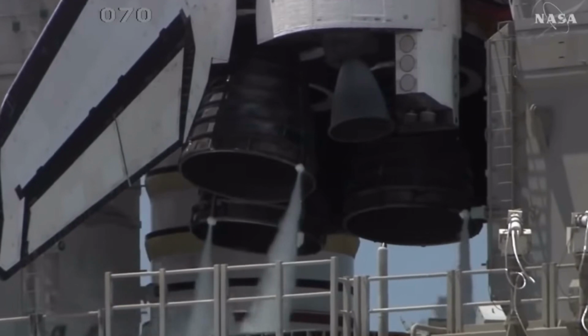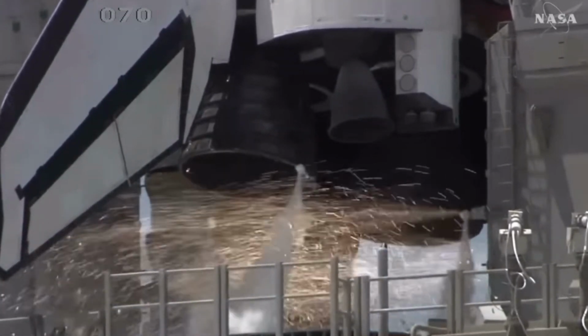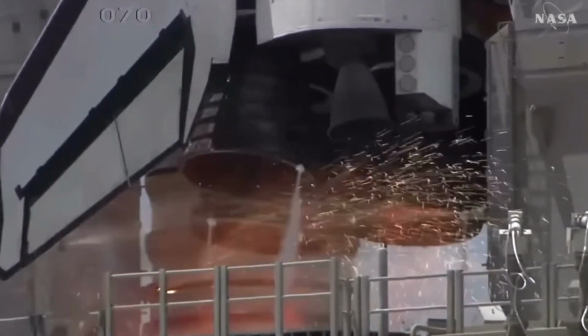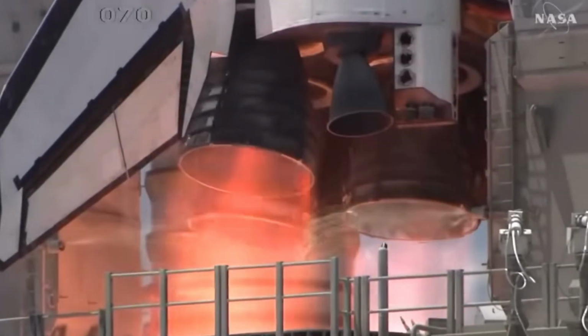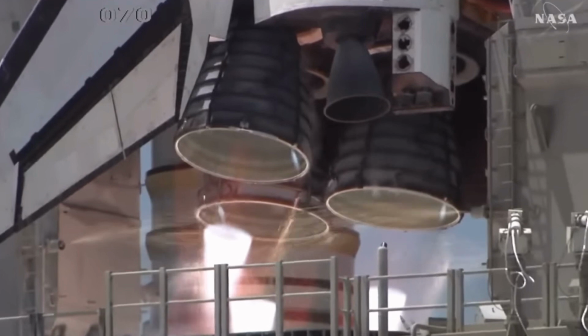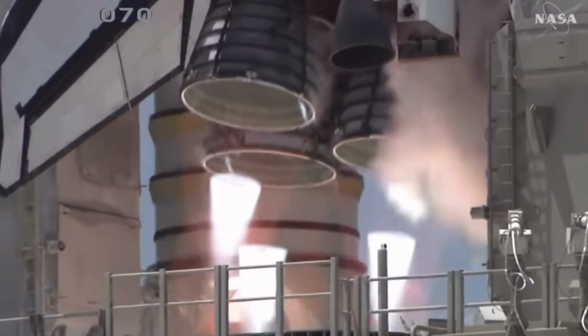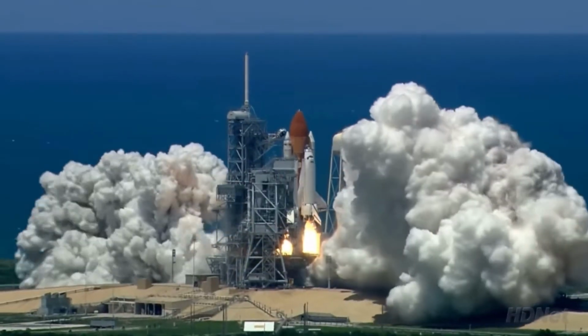All right, guys, ready for liftoff? Yes, we're ready. Please count us down. 10, 9, 8, 7, 6. All right, get ready, boys. Start. 2, 1. Booster ignition and liftoff of the Space Shuttle Discovery, returning to the space station.